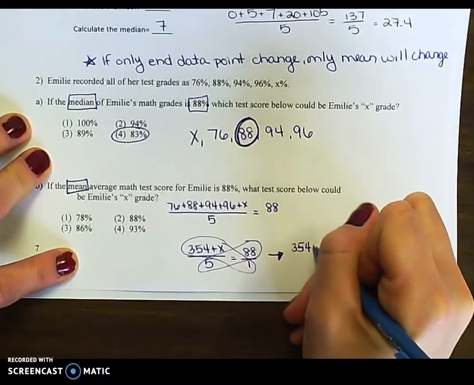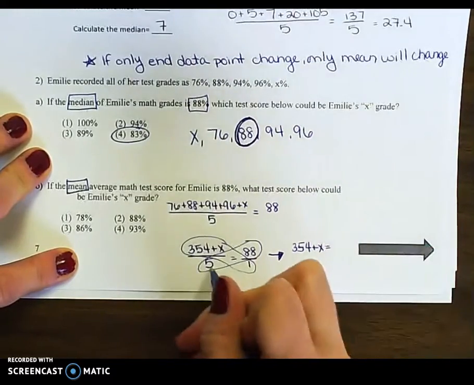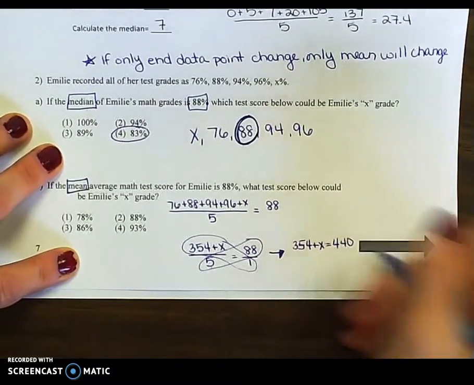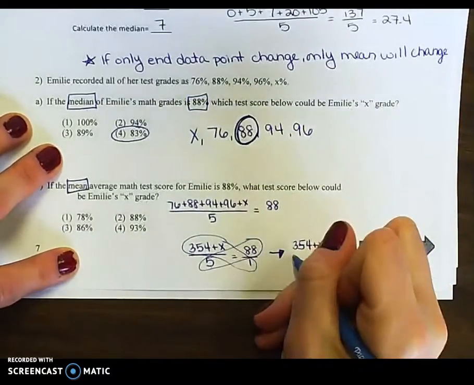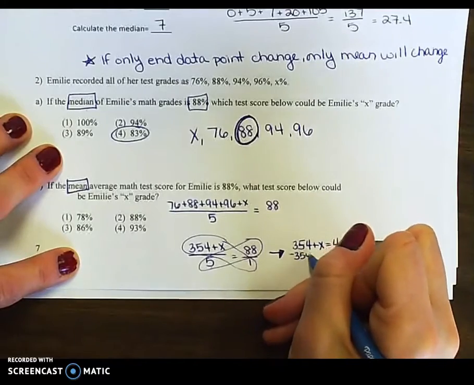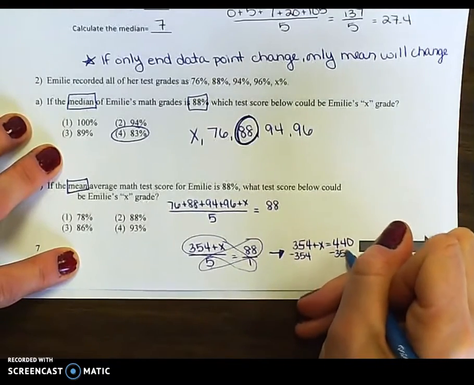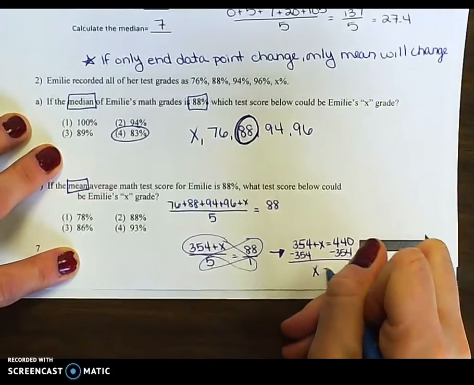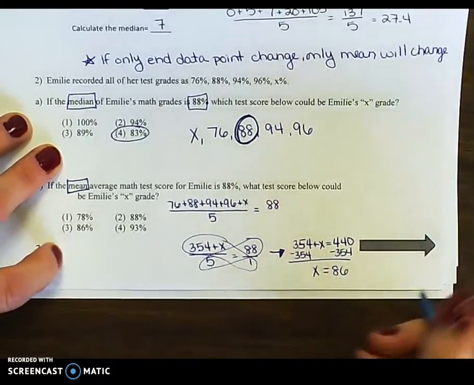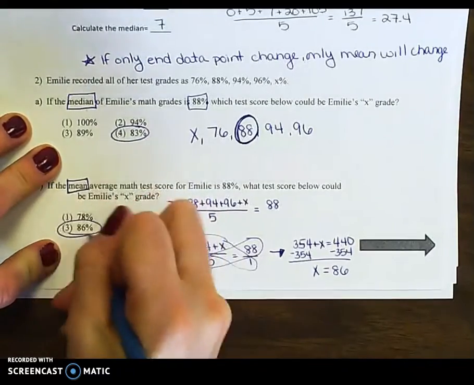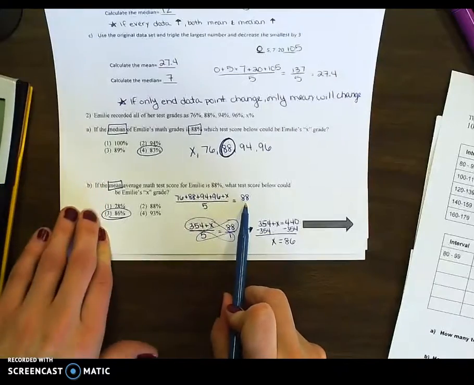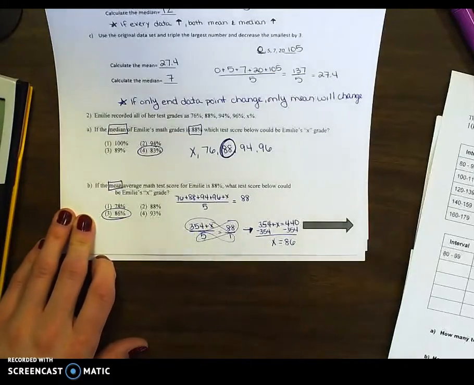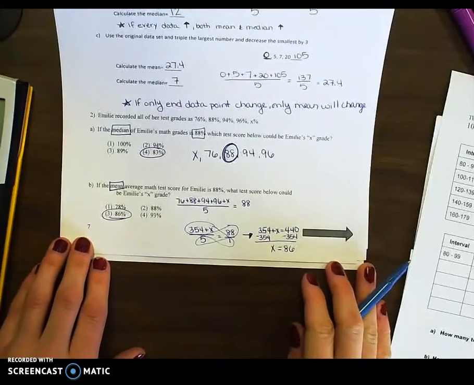354 plus X is equal to 5 times 88, which is 440. So to solve for my test grade X, I'm going to transpose the 354 to the other side. And when I do that, I get X equal to 86. So her 5th test grade would have to be an 86 in order for the average to be equal to 88. All right, so ladies and gentlemen, that's our practice with our centers.